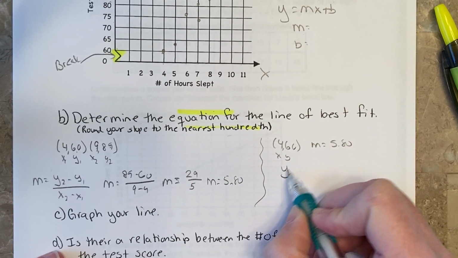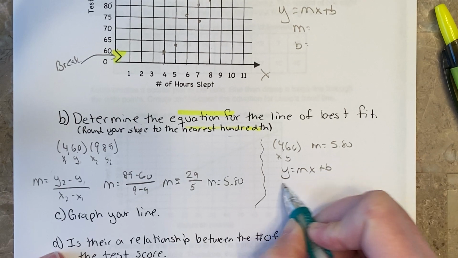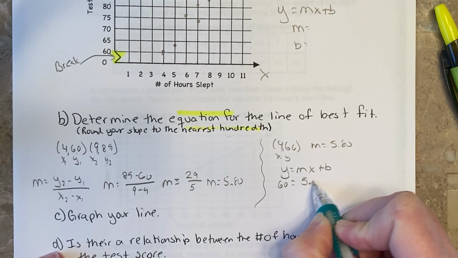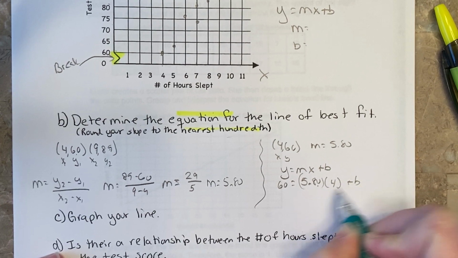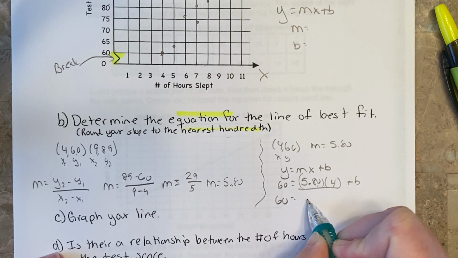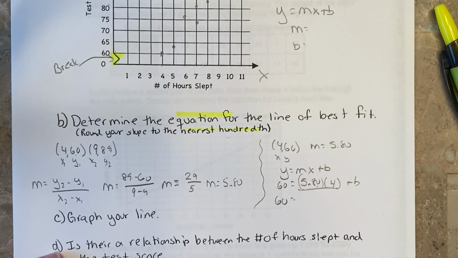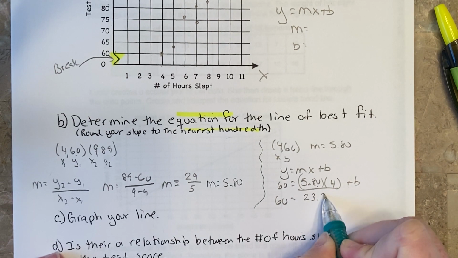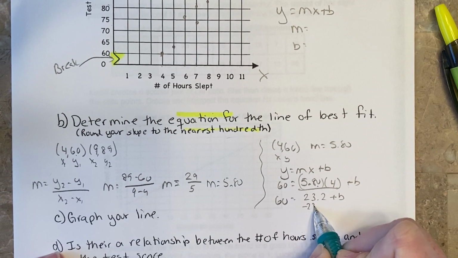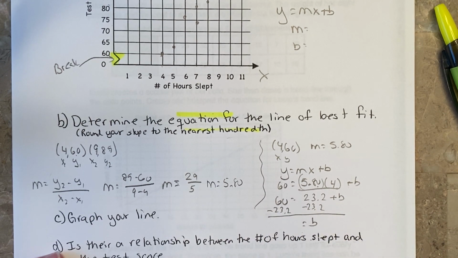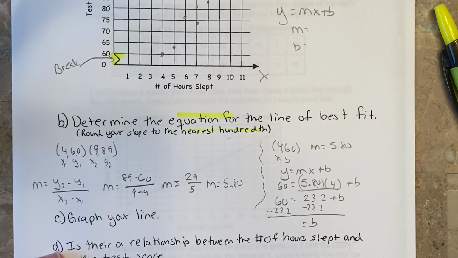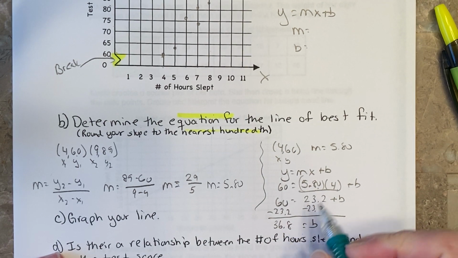Okay, so we plug into y equals mx plus b. So y is 60. Your slope is 5.80. Your x. And then we're going to multiply and subtract. So that's going to give us 23.2. And we subtract 23.2 from both sides because we're going to do the inverse operation of positive. And we're going to get 36.8.